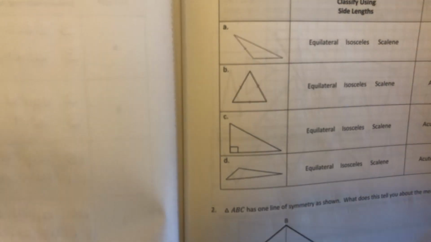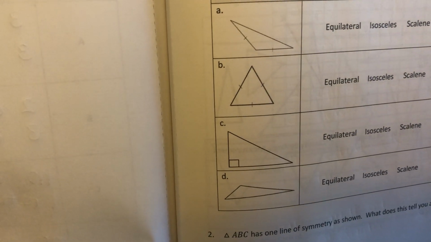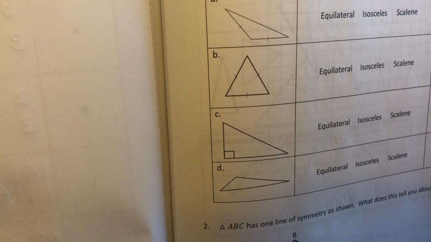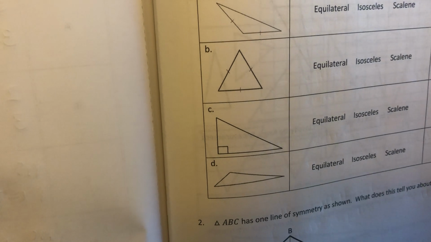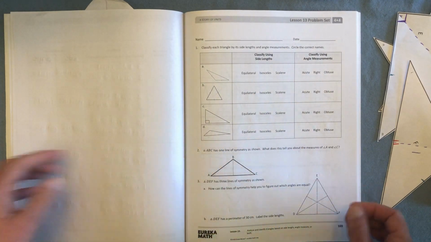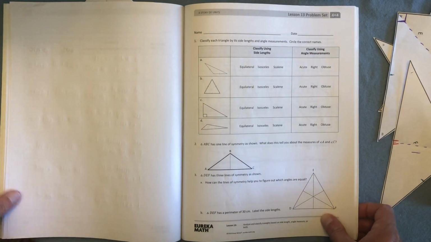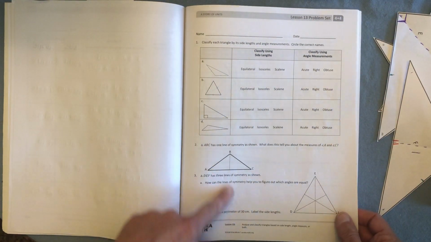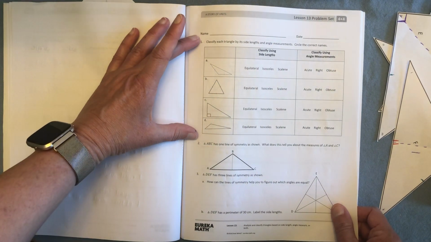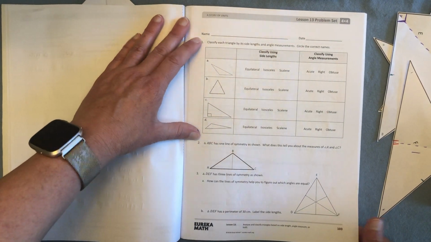Now, I want you to look really closely right here. Do you see how the people who made Eureka Math have drawn those little dashes in? Well, guys, they are helping you out. They are letting you see if there are dashes, that is showing you the sides that are equal. I'd like you to make sure you have your right angle template handy, though, so that you're able to identify where a right angle is, but they've even drawn it in right here. All right, so you've got some questions to answer. I'm just going to say right now that I really want you to do problem number 1. I'd like you to try 2 and 3.